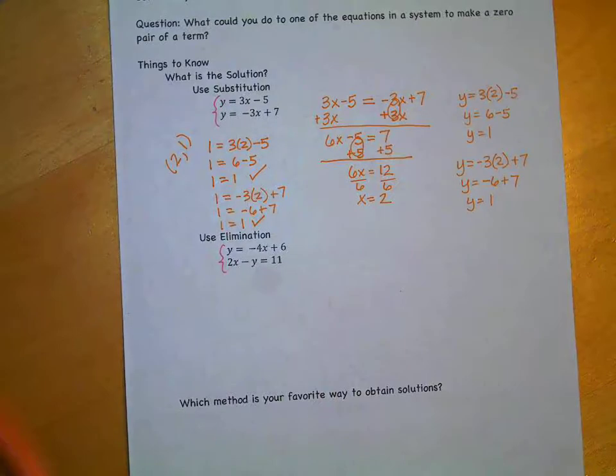Okay? The other one that I need to introduce to you today talks about elimination. And elimination is kind of cool because we like to figure out what we can do to do this one. It's a little more complicated because what you're trying to do is get one of your terms to be exact opposites of each other.